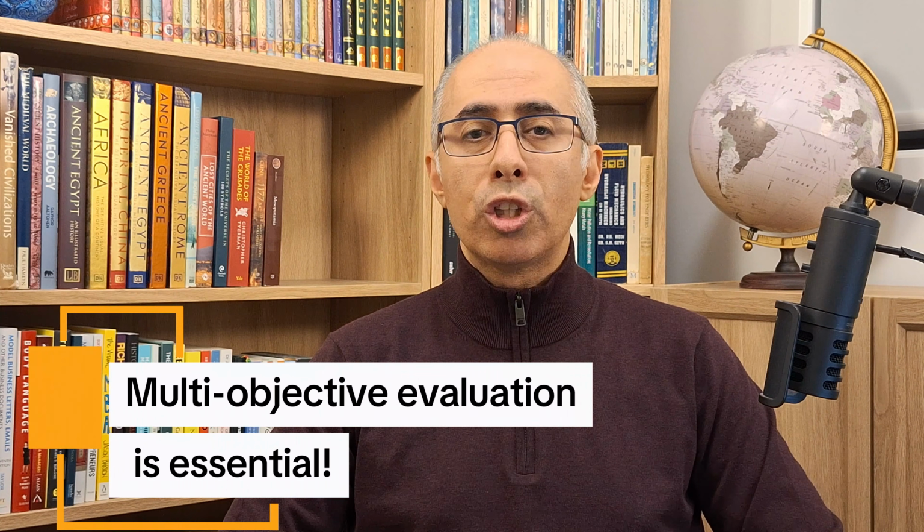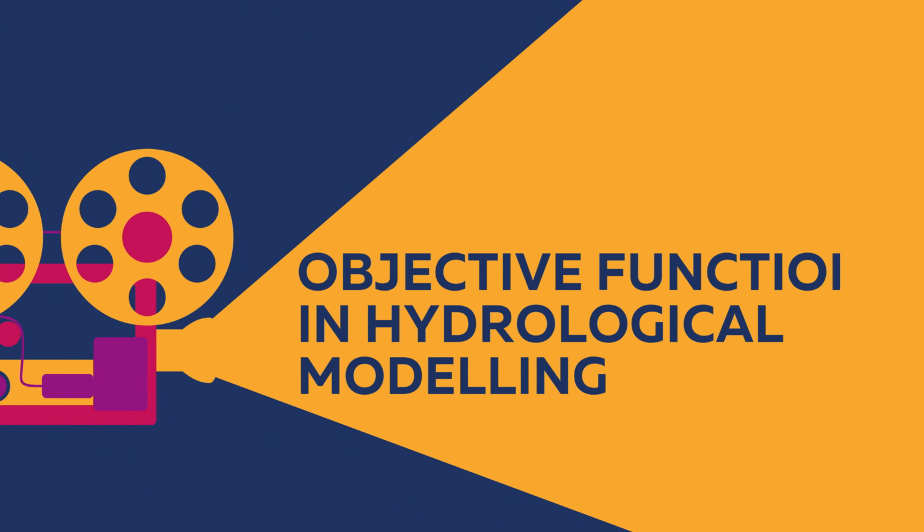These 4 highlight a key limitation. No single scalar metric can comprehensively evaluate model performance. Therefore, multi-objective evaluation is essential. Now let's go through the commonly used objective functions in hydrological modeling.